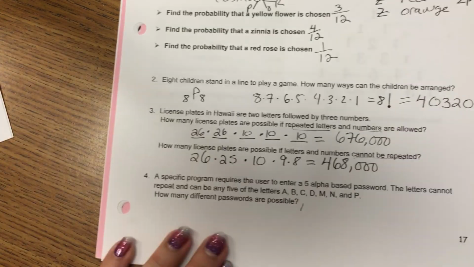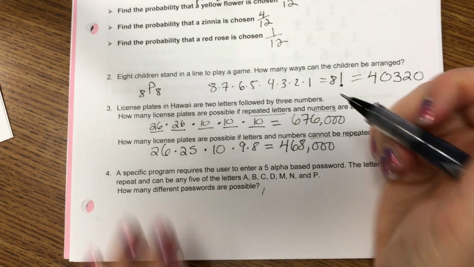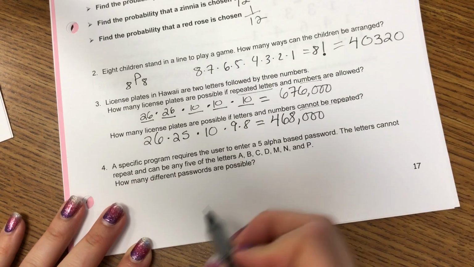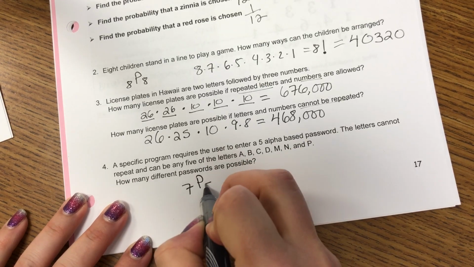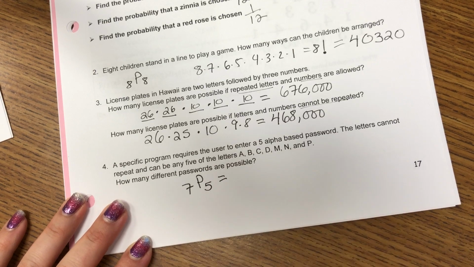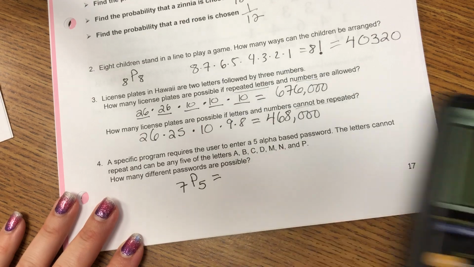A specific program requires the user to enter a 5 alpha-based password. The letters cannot be repeated and can be any of the 7 letters listed here. How many different passwords are possible? So 1, 2, 3, 4, 5, 6, 7 letter choices. We need 5, and order does matter, so it's a permutation. So 2,520 passwords.